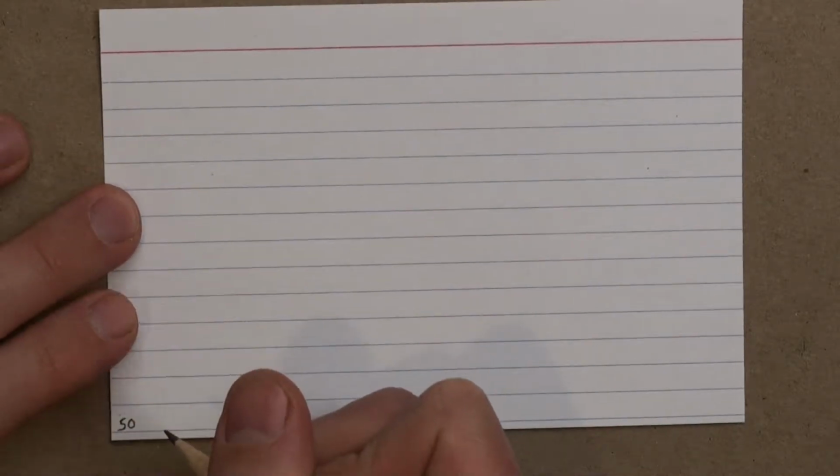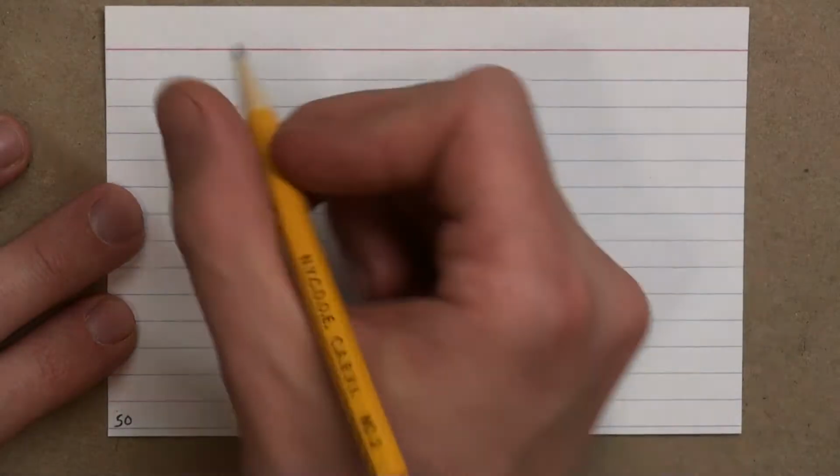Okay, now we're going to begin talking about congruent triangles. So this is card 50. First I just want to remind us exactly what congruent means.